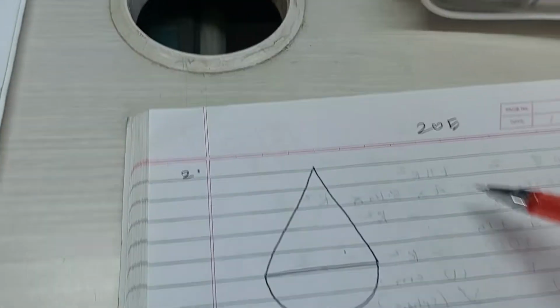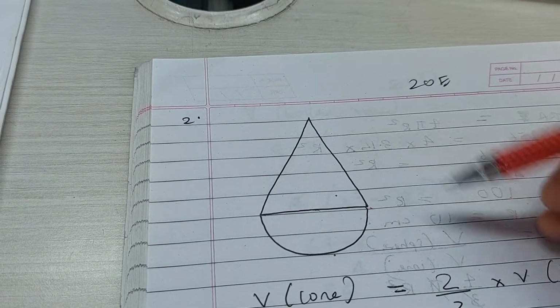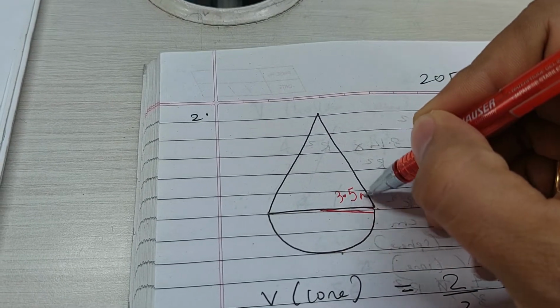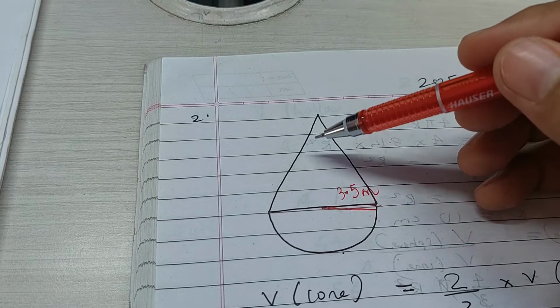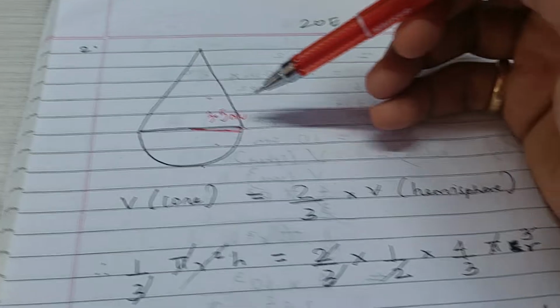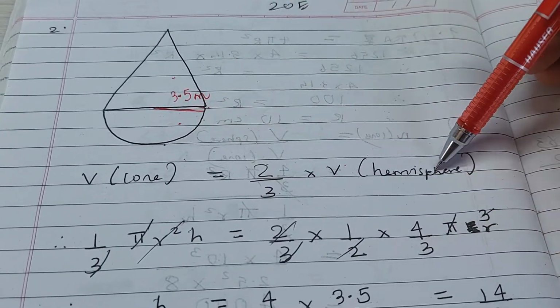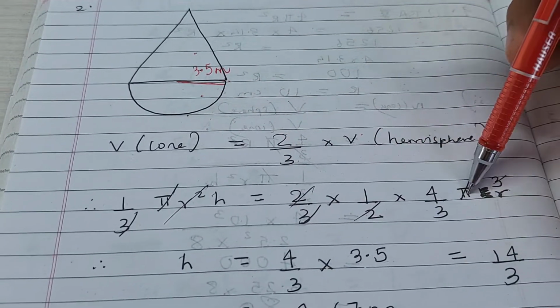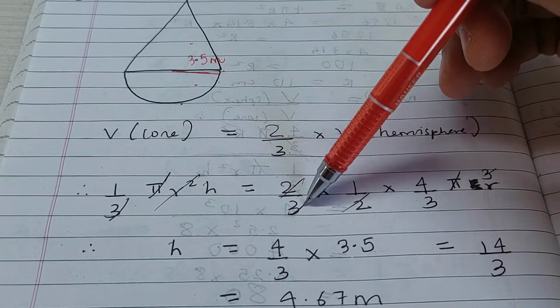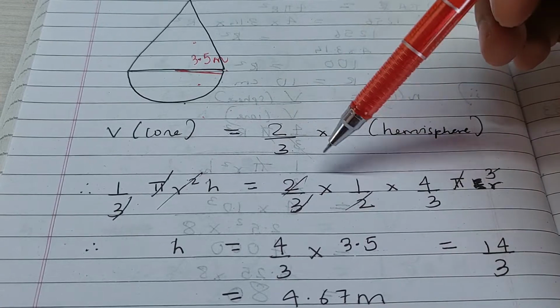So it's shaped like this, which floats in water. The radius is given. It's 3.5 meters. Also, it's mentioned that the volume of the cone is 2/3 the volume of the hemisphere. So volume of the cone is 2/3 the volume of hemisphere. Formula. Radius is the same. That's good. 3 and 3 gets cancelled. Pi gets cancelled.